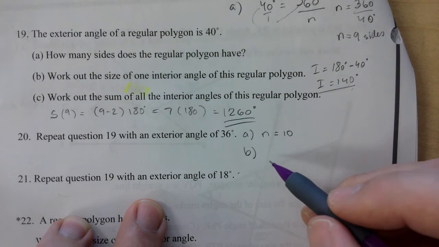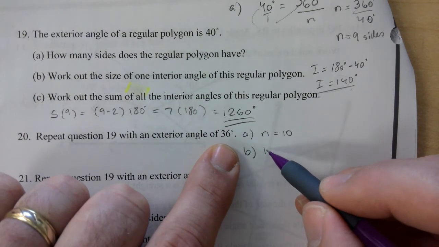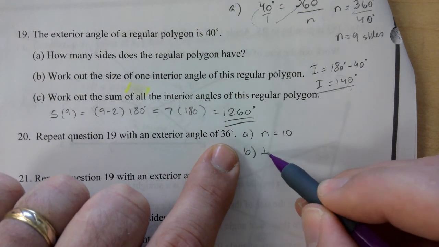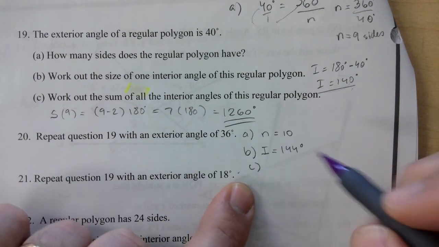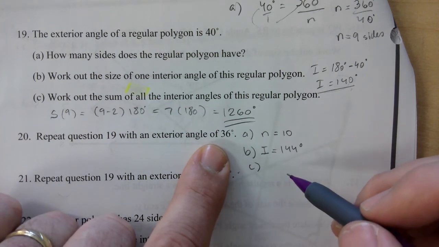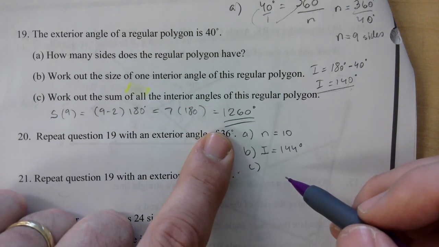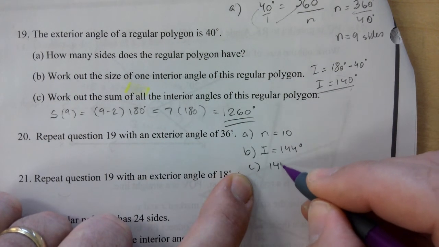B is going to be 144. You just need to make sure you show the work, right? And that would be 8, 1440.